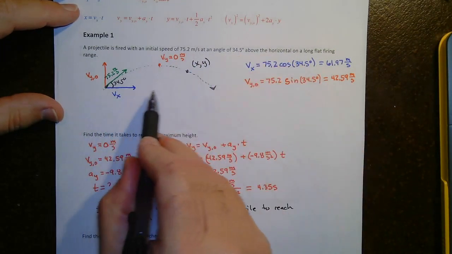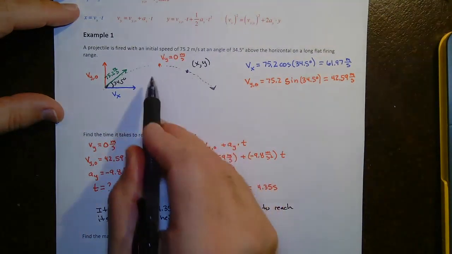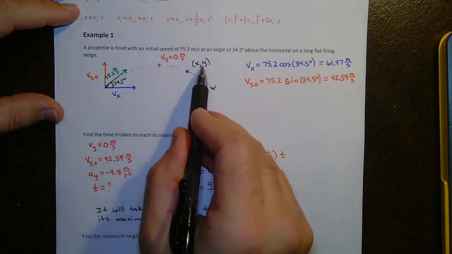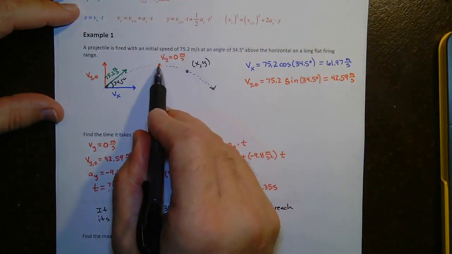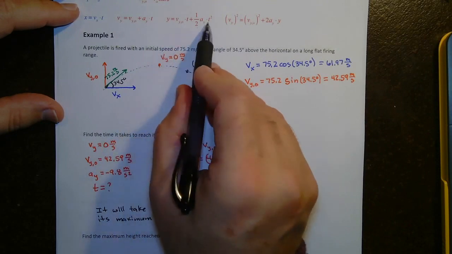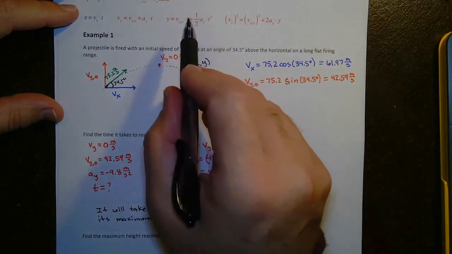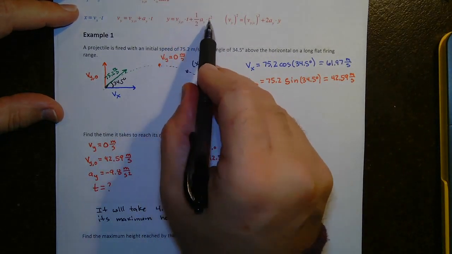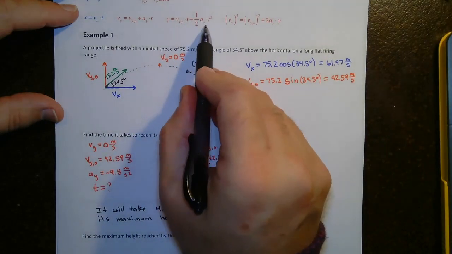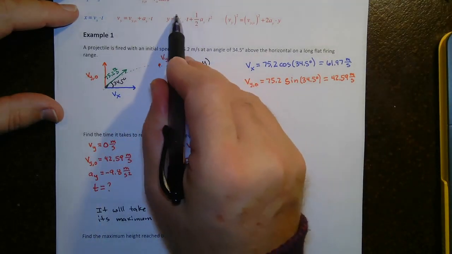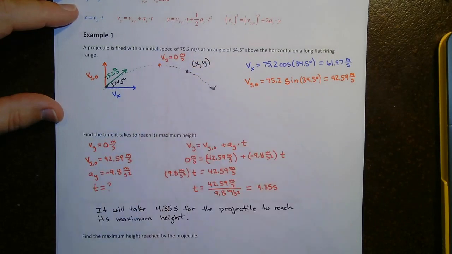X is the horizontal position and y is the vertical position. That's going to be maximum height right up here. Well, that's all depending upon the time, right? And we just figured out that it took 4.35 seconds. So we're going to take the 4.35 seconds and put it in for our time here and our time here. And we already know the acceleration and we know our starting vertical velocity. So we can just go right to it, okay?